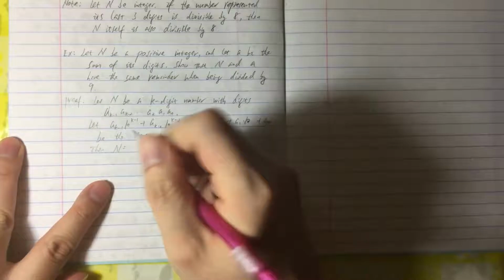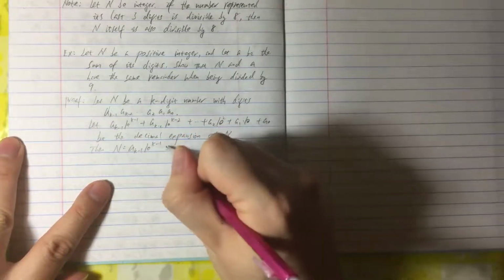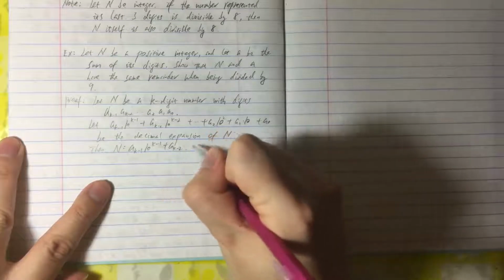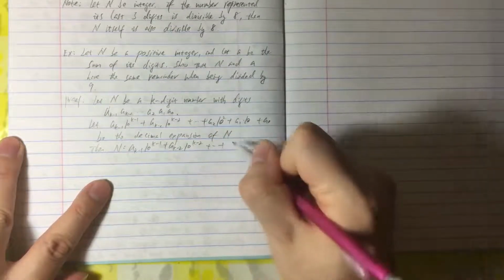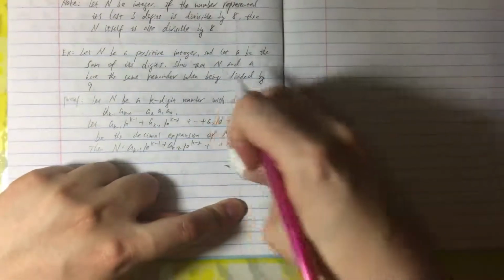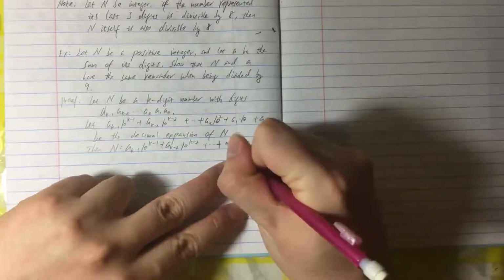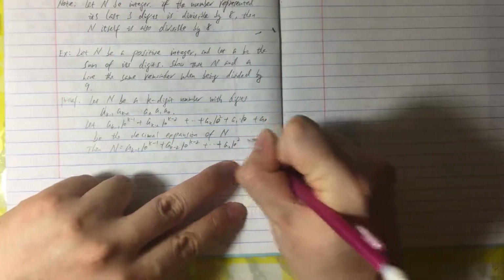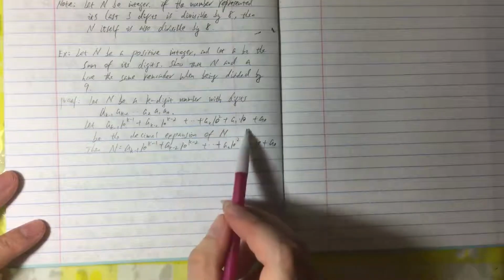Then we have n equal to a_{k-1} times 10 to the power of k-1 plus a_{k-2} times 10 to the power of k-2 plus a2 times 10 squared plus a1 times 10 plus a0. So this is the decimal expansion of n.